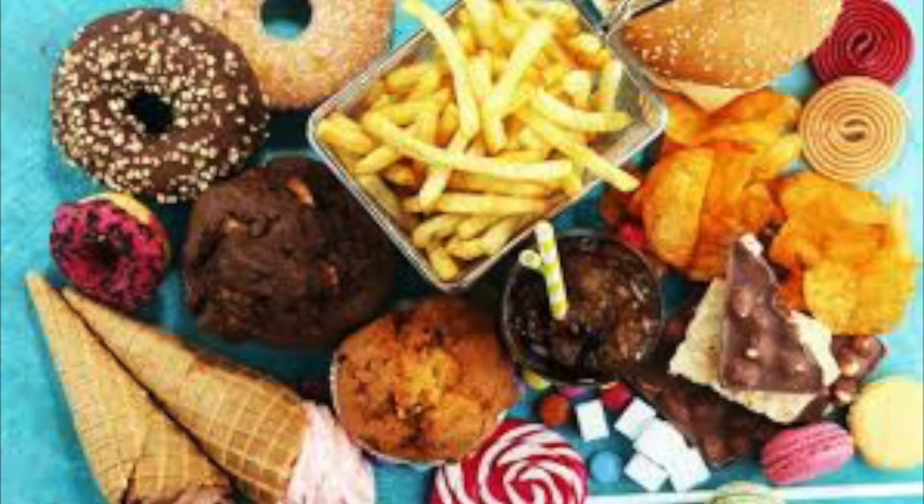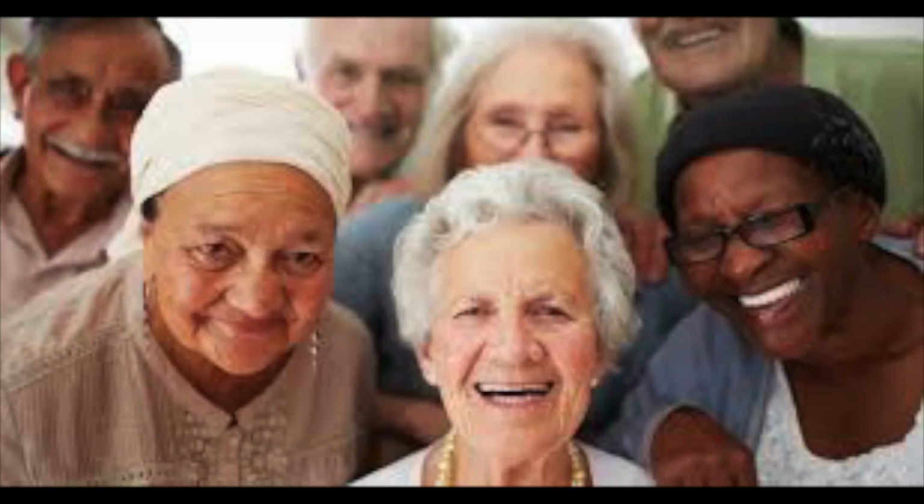Risk factors for colorectal cancer include African American descent, irritable bowel diseases such as Crohn's and UC, eating a high-fat, low-fiber diet, being 50 years or older, and long-term smoking.